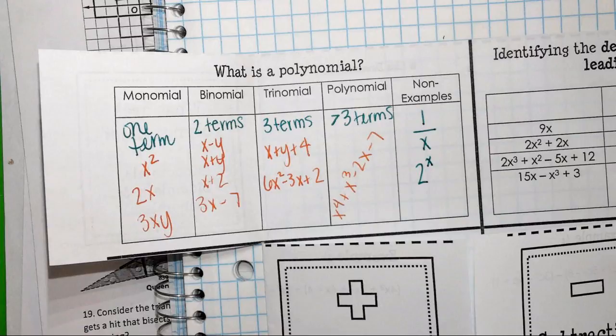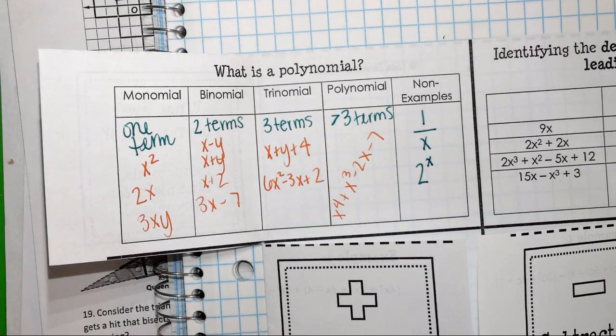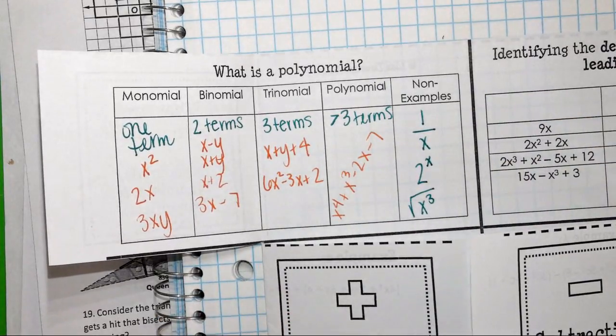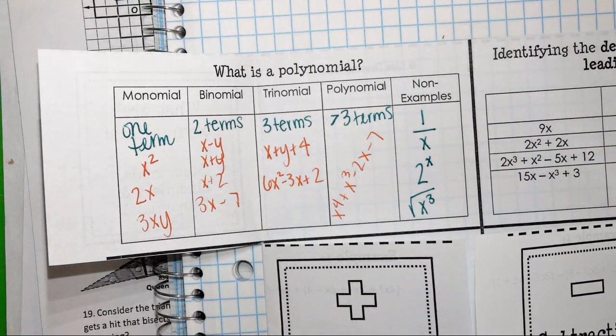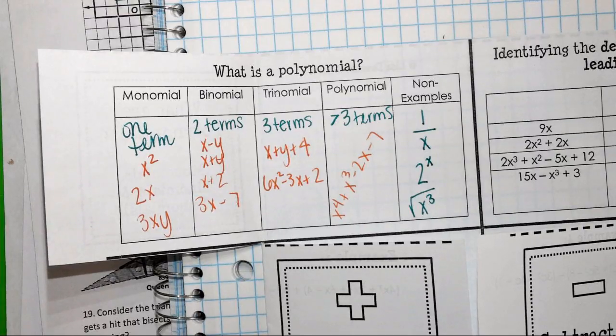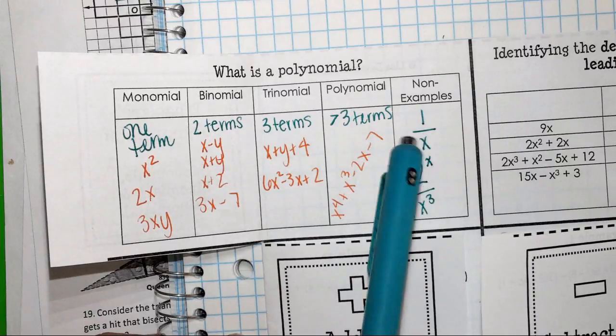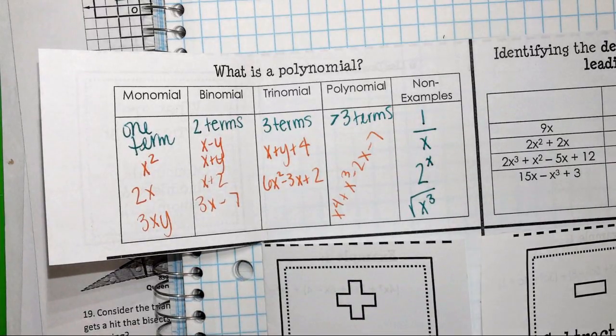That is not a polynomial. That is not a polynomial. That is a radical, that is an exponential function, and that is a variable in the denominator, and that is a whole different animal.